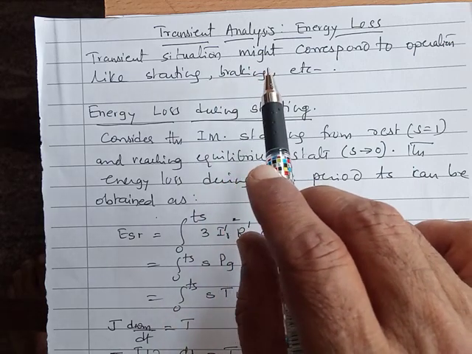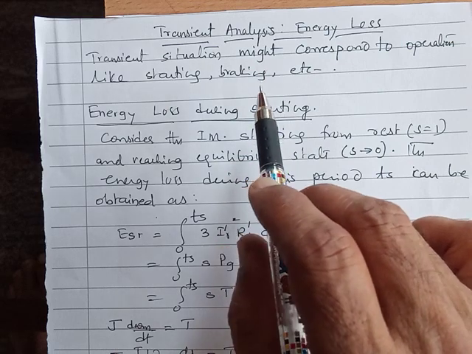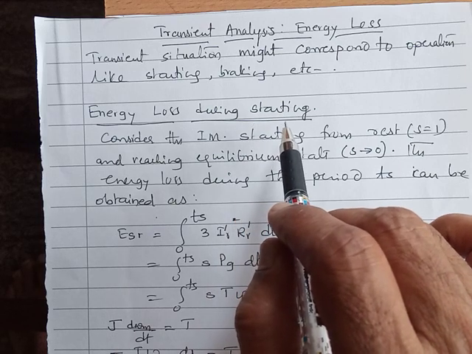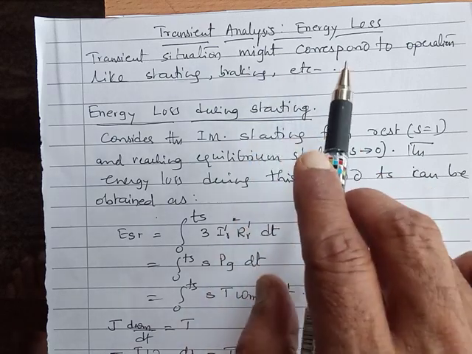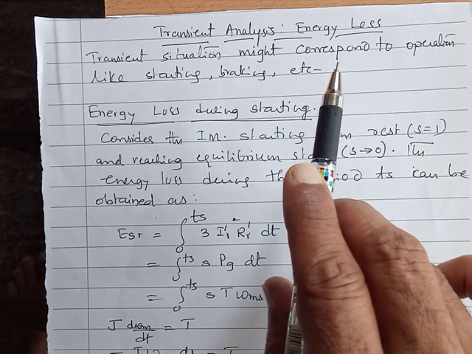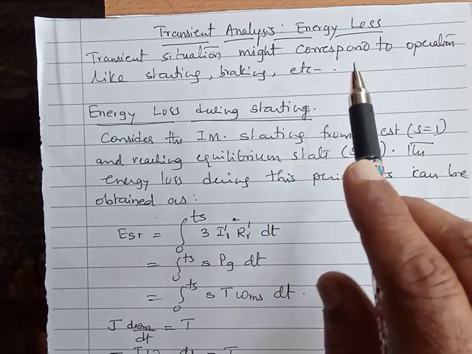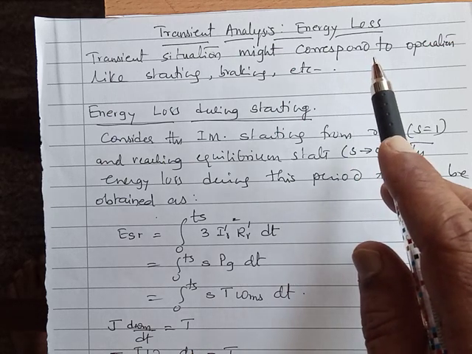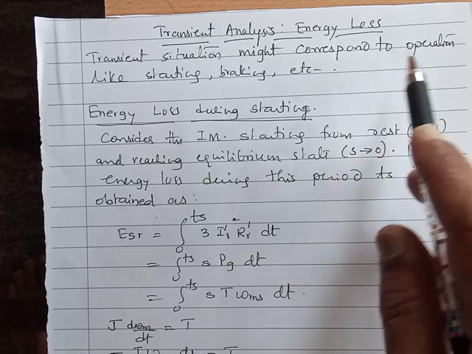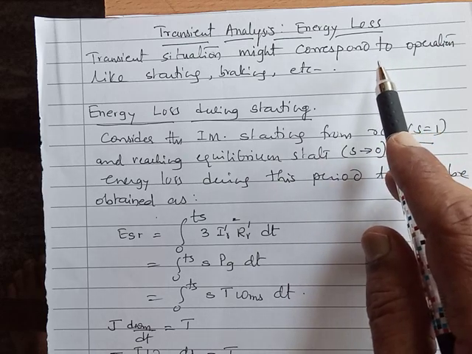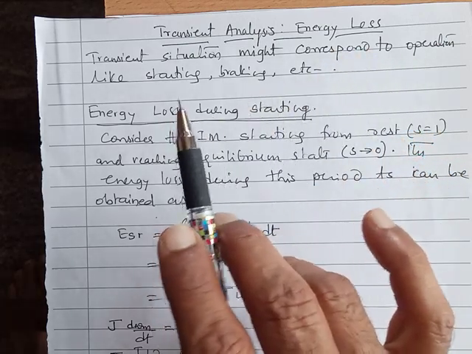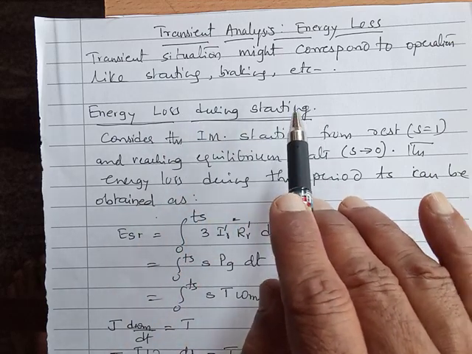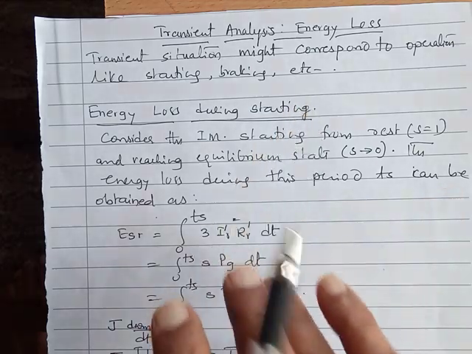We'll take one typical situation, a transient operation like starting, let us say, and transient analysis we do to find different things of our interest, like how much is the time taken, how much is the value of different parameters there, like the current, the voltage, the energy, etc. So we'll take one example, the energy loss during starting. How can we find this?